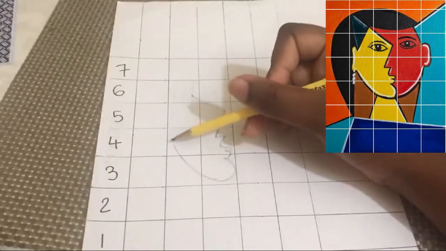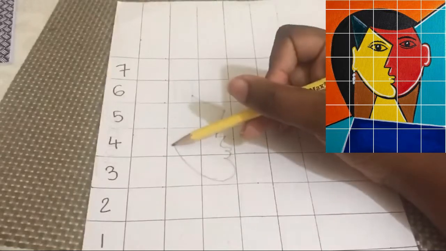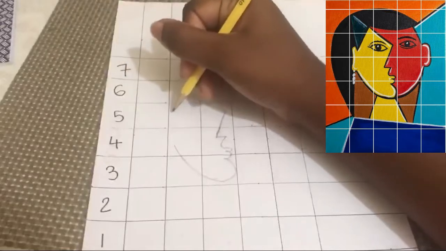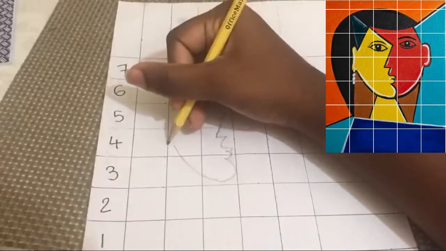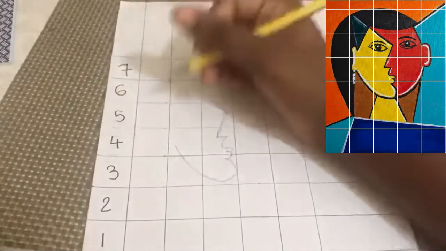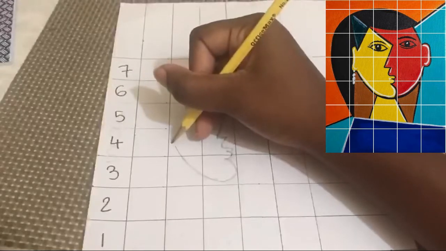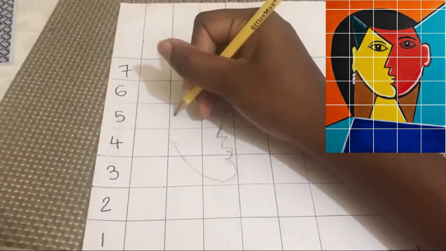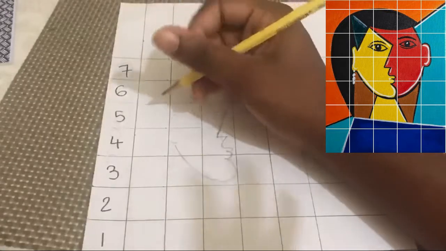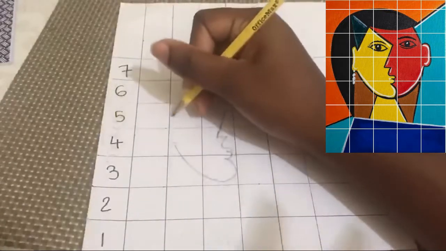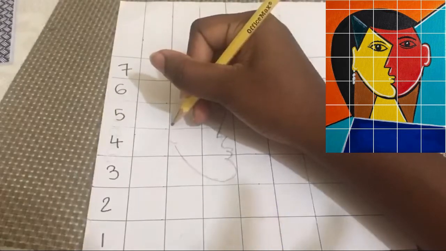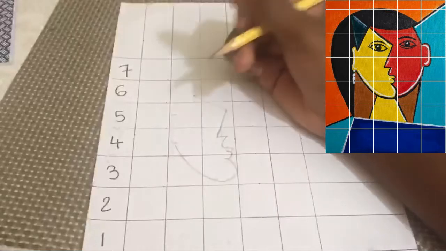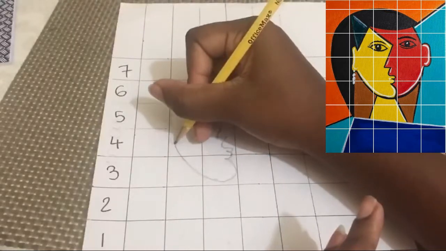Now the ear is between these 2 squares, and it's separated about halfway. So the halfway point of this square would be about here, and the halfway would be about here. That means the bottom of the ear starts here and the top of it ends here. And we notice that the square is a little bit away from this line, so we're going to try to keep it away. And it curves in like this, and we match it up. So now we have the ear.